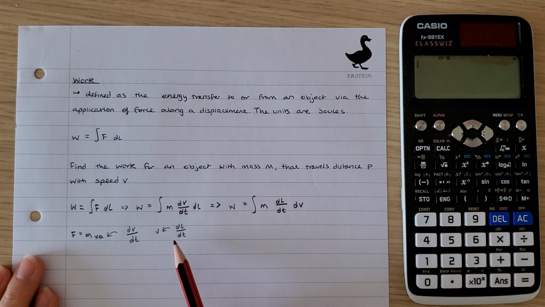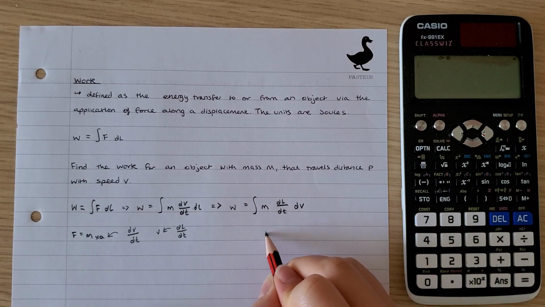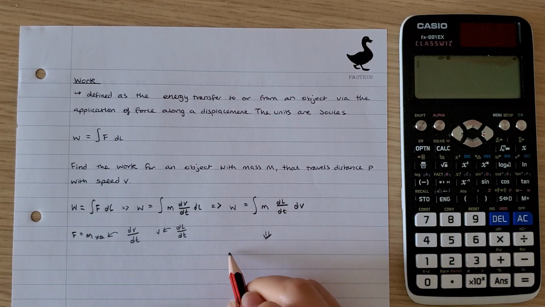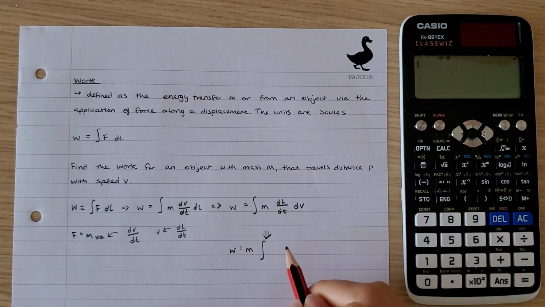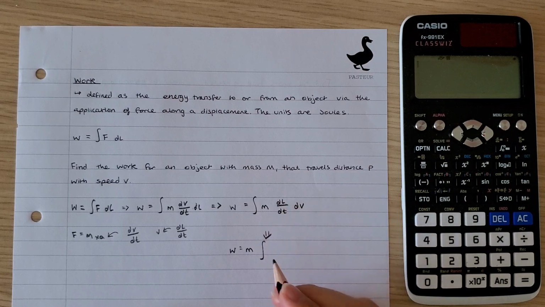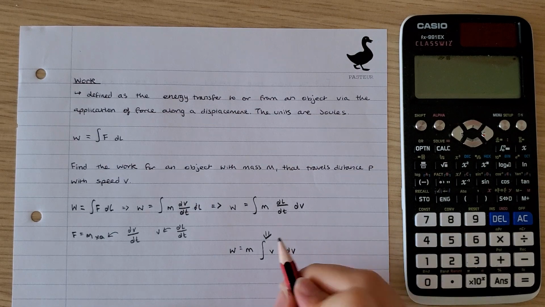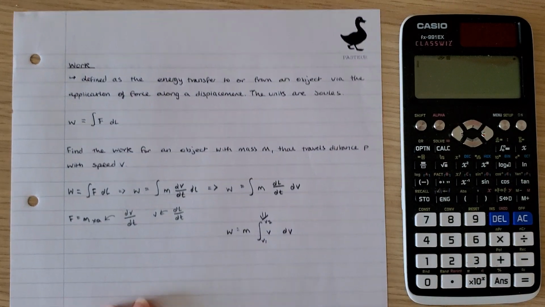And we established here that the change in displacement with respect to time is velocity, and this is what we have here. So we can also rearrange it, so if we're going to substitute in velocity, that's what we get. And obviously you integrate from v1 to v2, whatever v1 and v2 are.